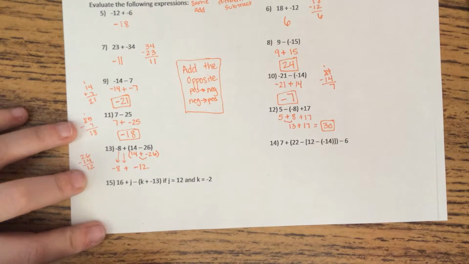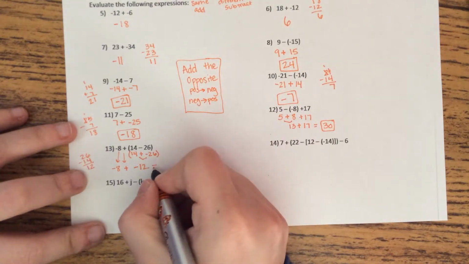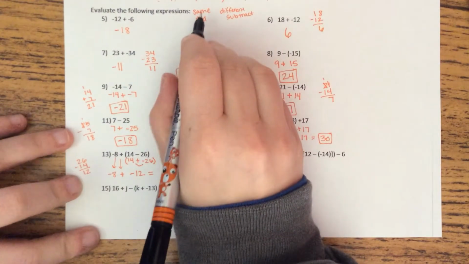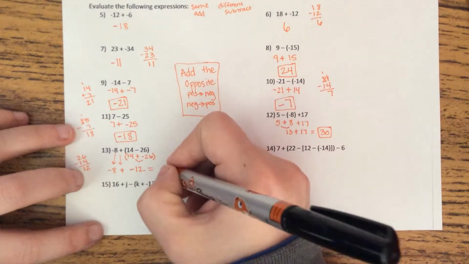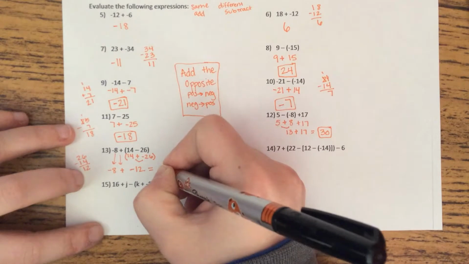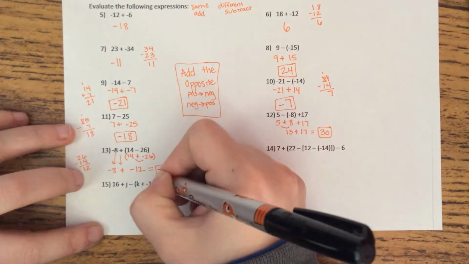Okay, so negative 8 plus negative 12, they're both negative, so they're the same. When they're the same, I can just add them. So 8 plus 12 is 20. And they are both negative, so it's going to stay negative 20.